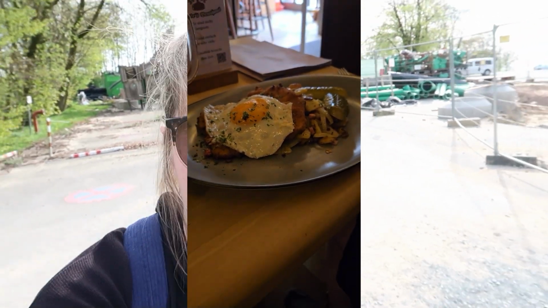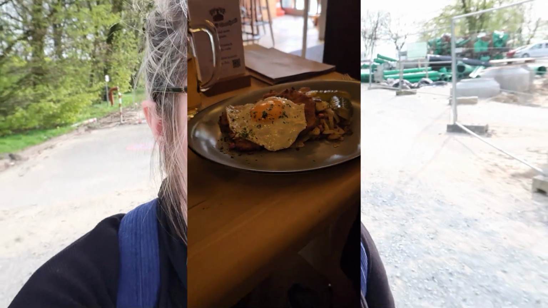Now we're headed over to the Hermannsdenkmal. I'm really excited. This is one of my favorite places, not only because of the history, but also because this is where my husband proposed to me. So we're gonna talk about the history because the history is really cool, but I will also show you where, 2 years ago, was it 2 years ago? 3 years ago, my husband proposed to me.